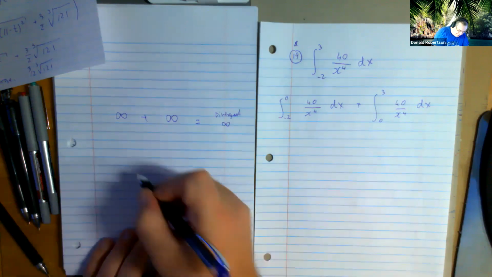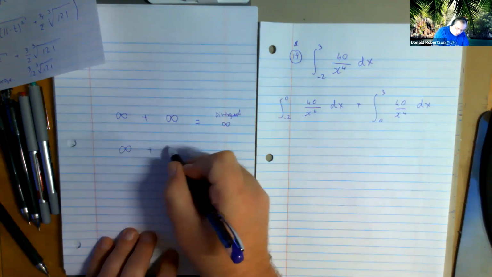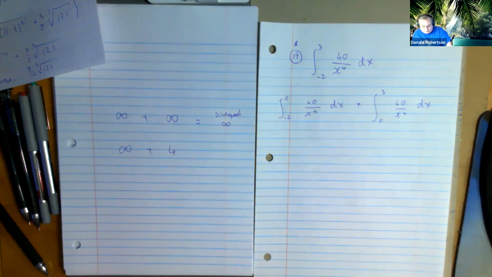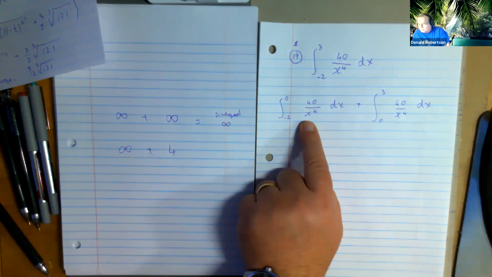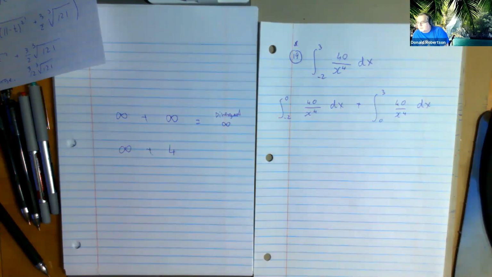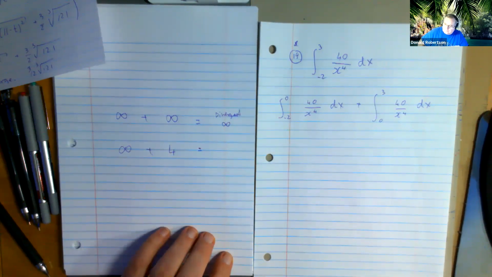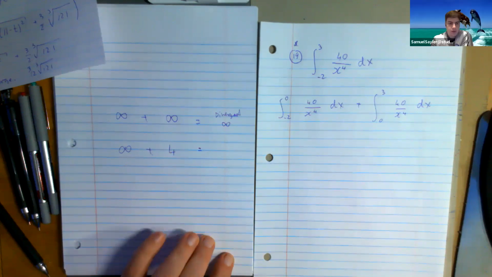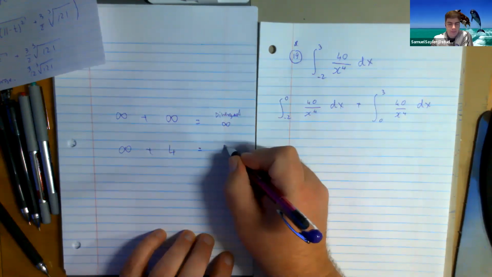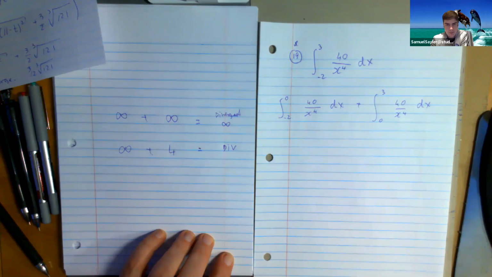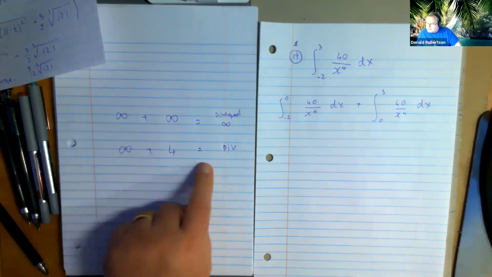Can you imagine that this was infinity and this was 4? That one was infinitely big, but this was 4. For whatever reason it could happen, I guess. If that happened, what would the conclusion be this time? Divergent. Still divergent. If one bit's broke, the whole thing's broke.